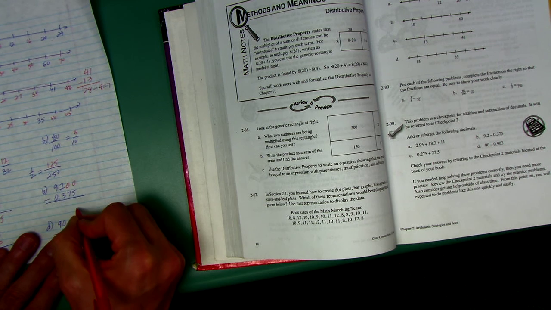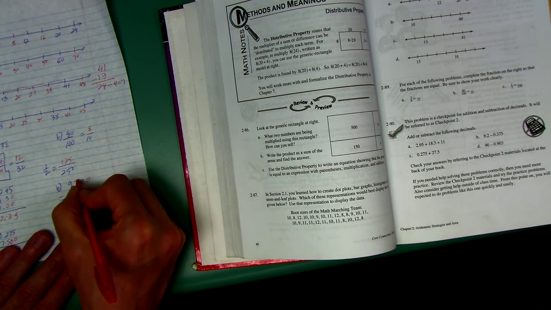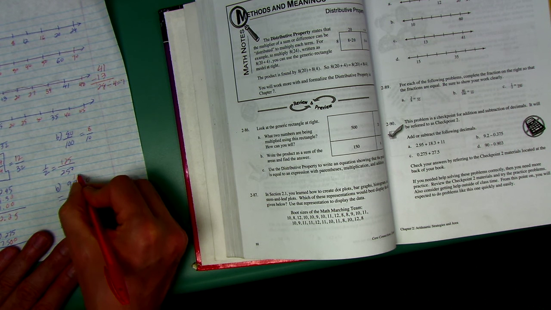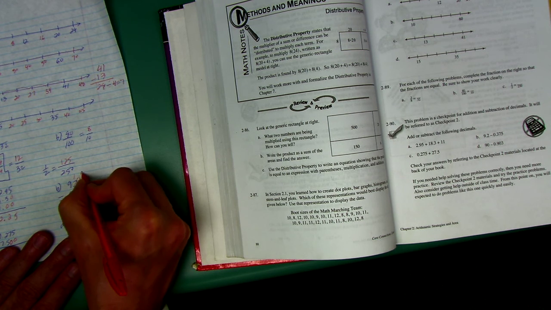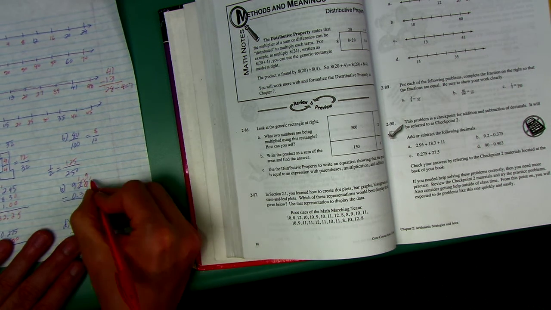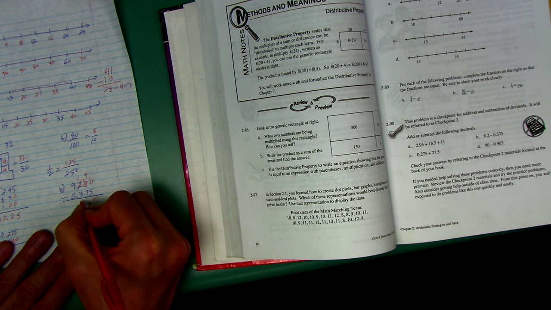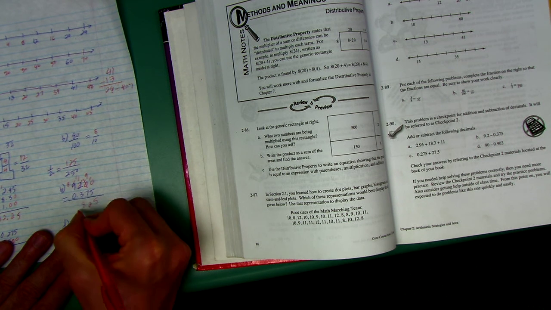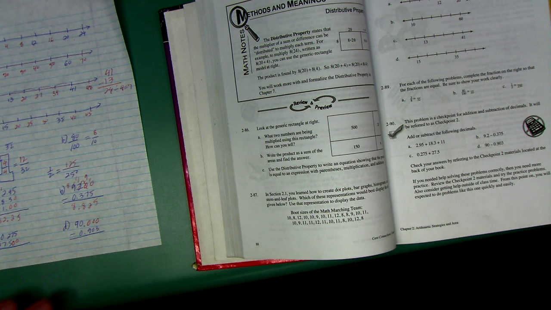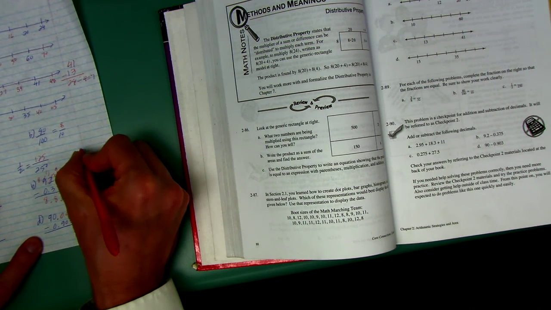I'm subtracting on this one. Don't bring that 5 down. I've got to go borrow. There's nothing there. I've got to go all the way over here to the tens place. I take one of those tenths, and I get 10 hundredths. Now I take one of those hundredths, and I get 10 thousandths. 10 minus 5, 9 minus 7, 1 minus 3. I can't do that. Got to go borrow. 11 minus 3. The decimal comes straight down. 8 and 825 thousandths.